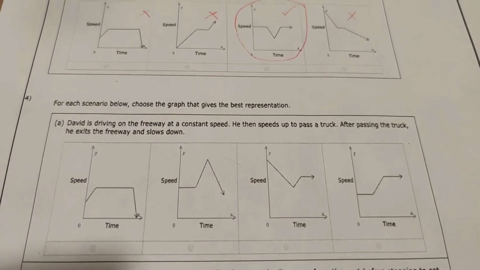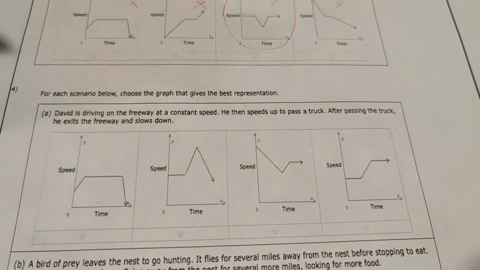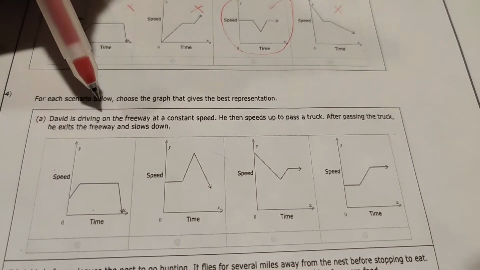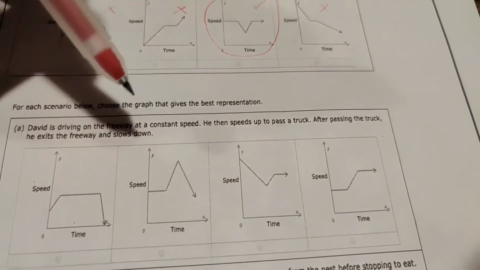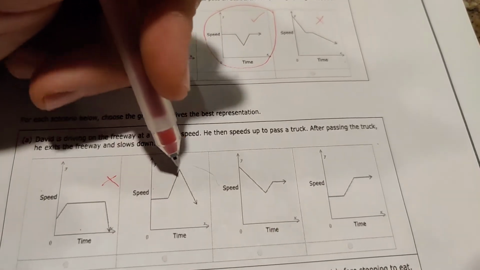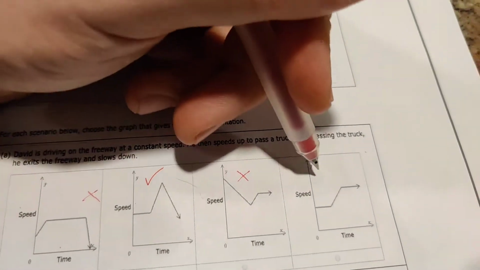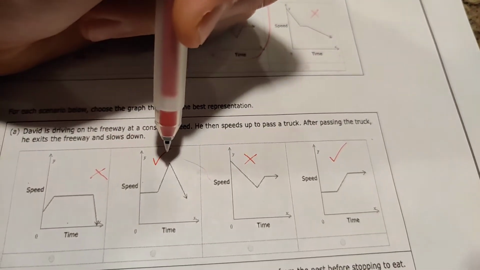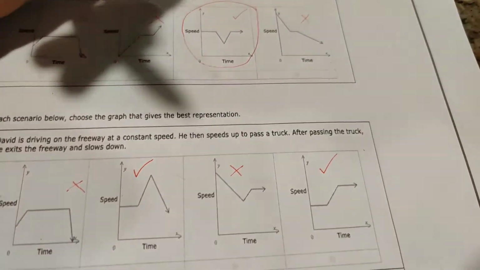So for number 4, we've got time and speed. David is driving on the freeway at a constant speed. So we need something that starts off constant, which means we can eliminate that. This one's okay. We can eliminate this, and this one's okay. So it's going to be between the second and the fourth choice.